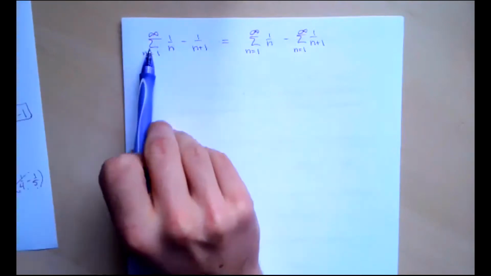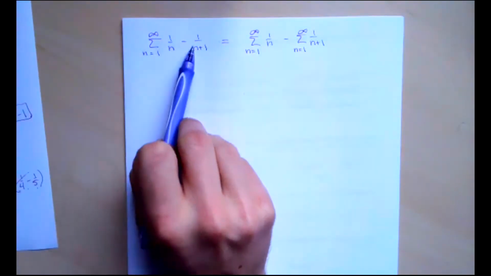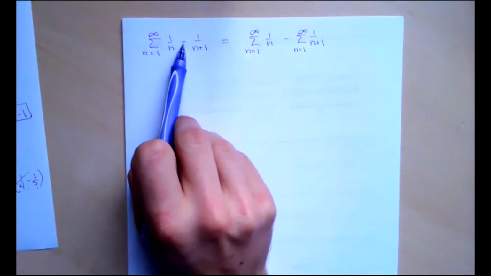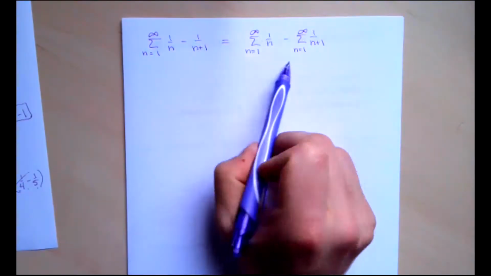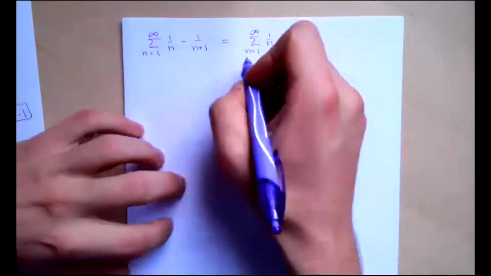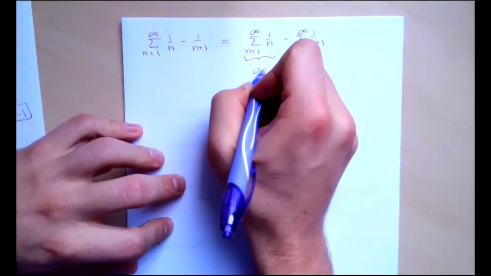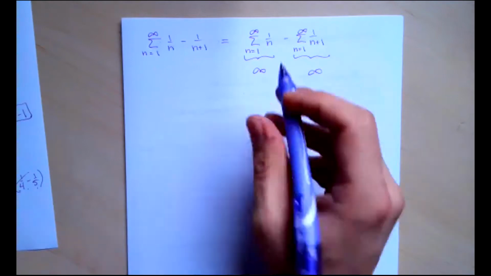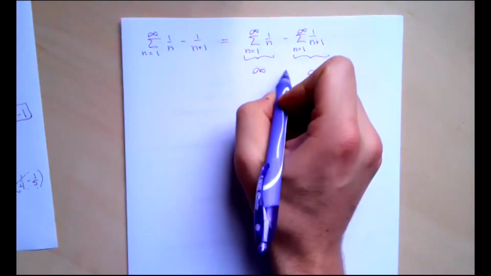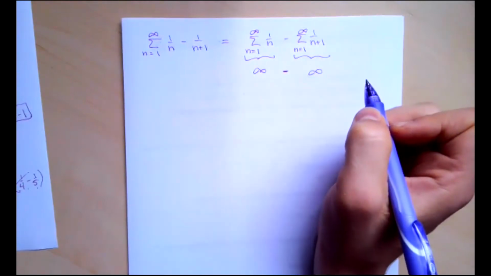Just like integrals, sums can be distributed or split up over a sum or a difference. But what happens when we're getting this? Well, this guy is infinity, and this guy is infinity as well. So a fake conclusion might be, well, we get infinity, and so it should diverge. But not quite, because we have to be mindful of this minus sign.